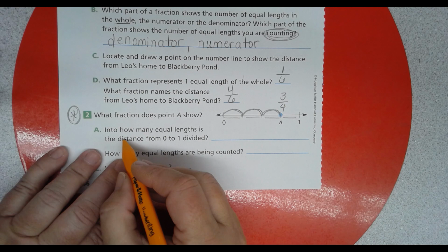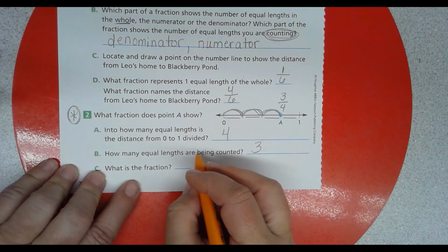Looking at our work, let's answer these questions. Into how many equal lengths is the distance divided from 0 to 1? 4. Then it says how many equal lengths are being counted? The fraction is right here. 3/4. 3 out of 4.